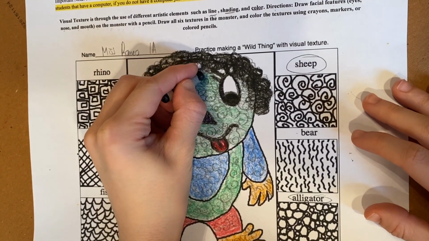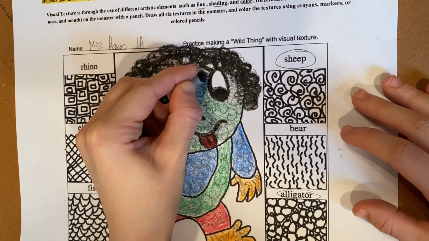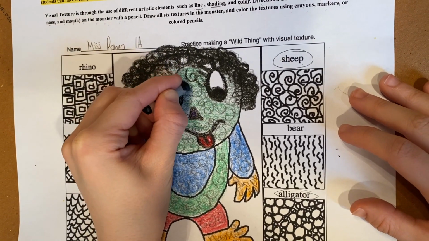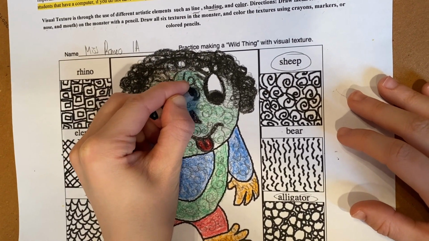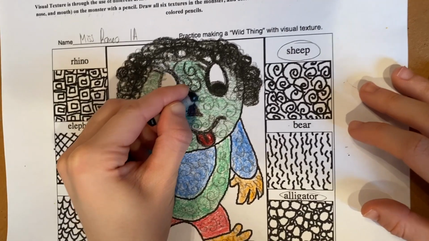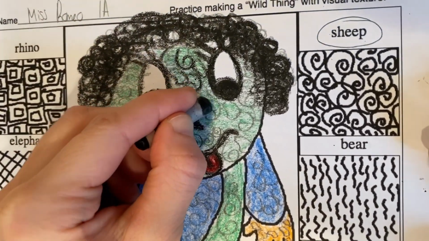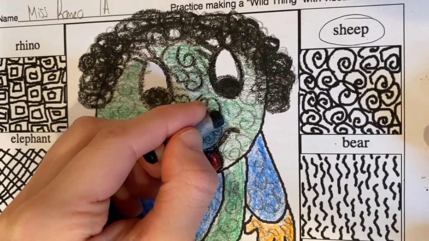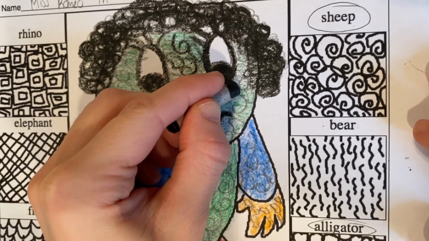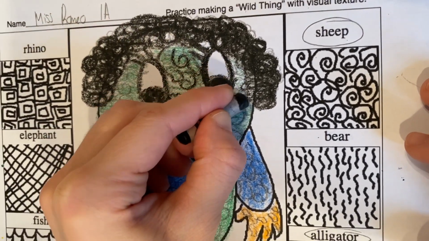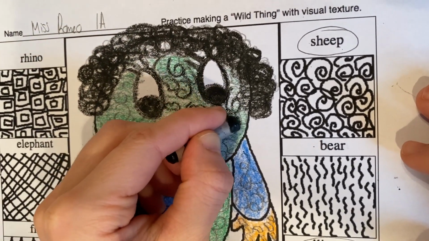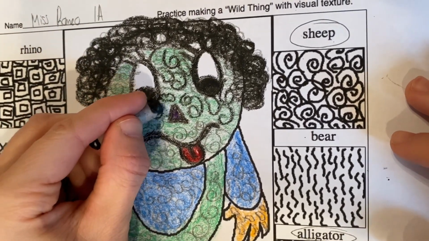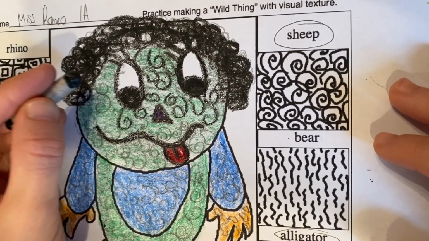Okay, so now we're going to outline all the textures in the monster. I'm using a black crayon. You can use a colored pencil. You can use an oil pastel if you have them. You can use markers, a black marker, or you can even use a black pen. If you don't have a black pen, you can use a pencil and press hard.